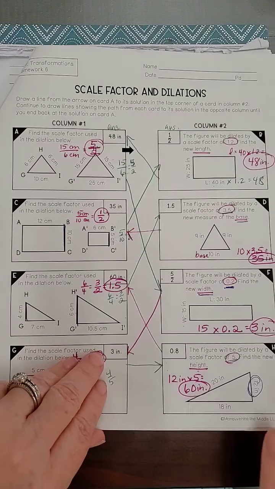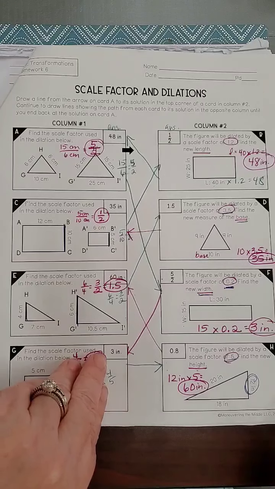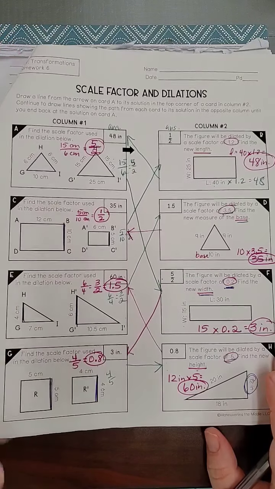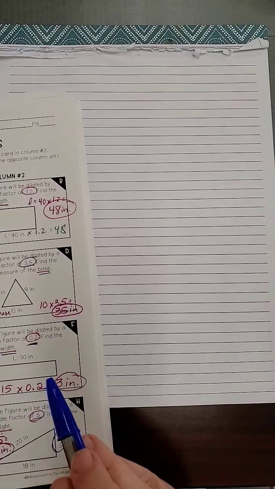So hopefully you did okay on this homework. So now what I'd like us to do is make sure you have everything you need. That includes your packet and your notebook and something to write with. For those of you who are quarantined, you know that your packet is in the Google Classroom, and hopefully by this time you were able to print it. But if not, you can just write the examples and notes in your notebook.